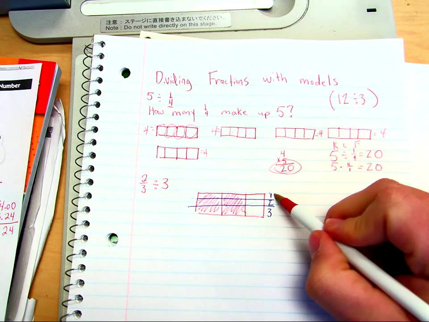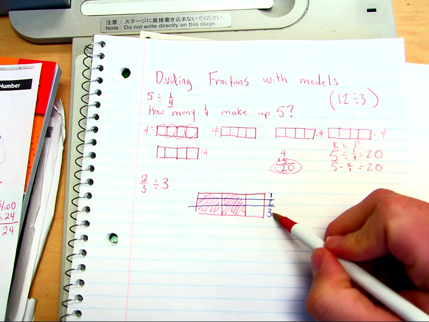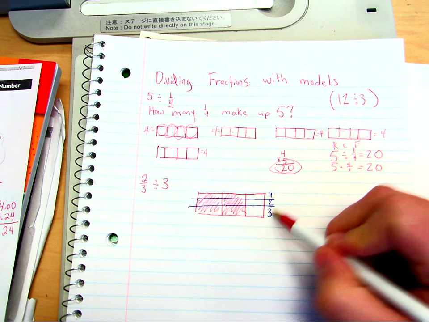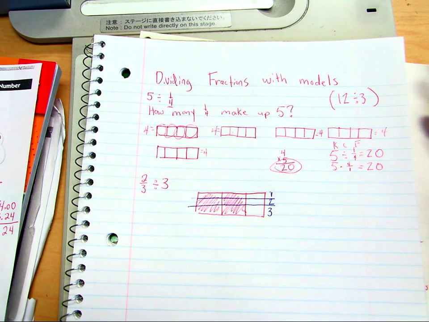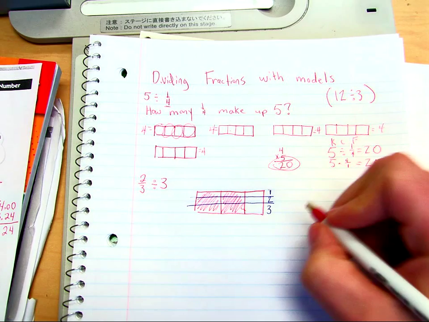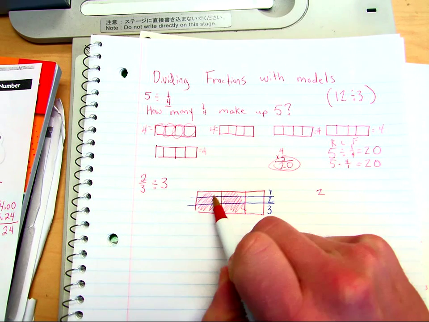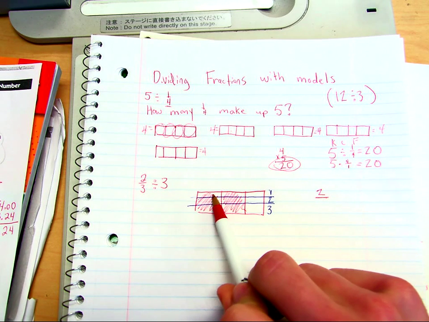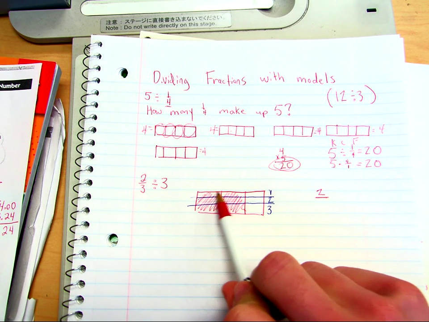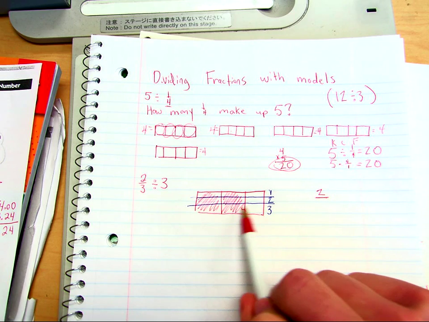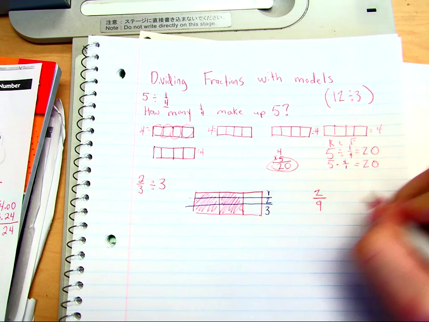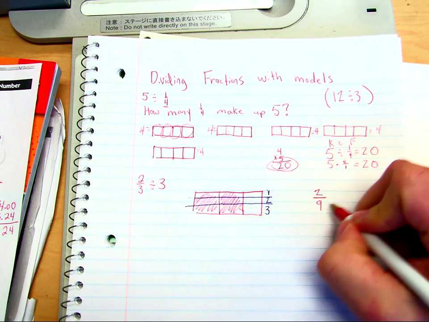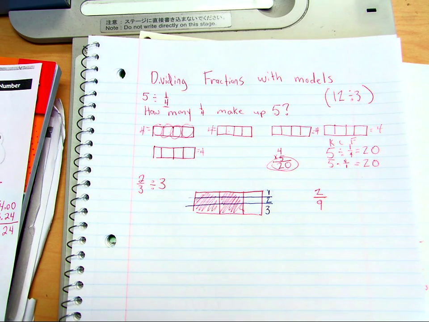So person 1 gets this much, person 2 gets this much, person 3 gets this much. The question might ask, how much does each person get? Well, each person is going to get 2 pieces out of 1, 2, 3, 4, 5, 6, 7, 8, 9. So each person is going to get 2/9 of the whole pizza.